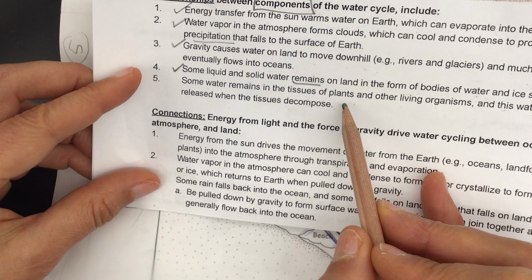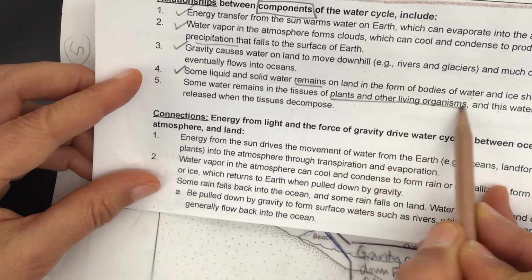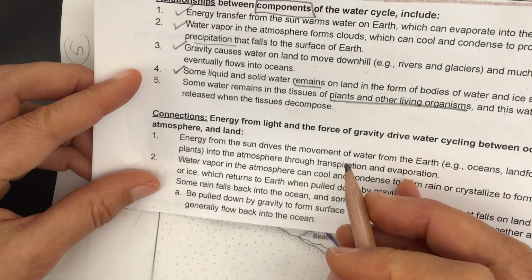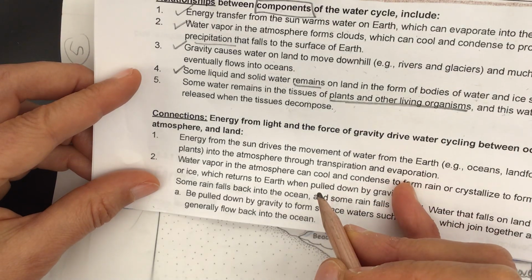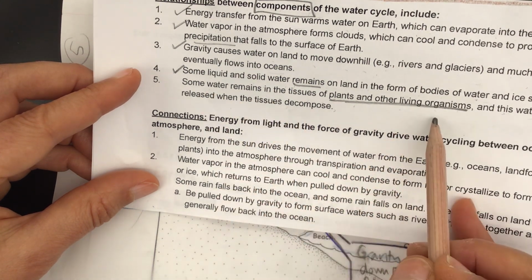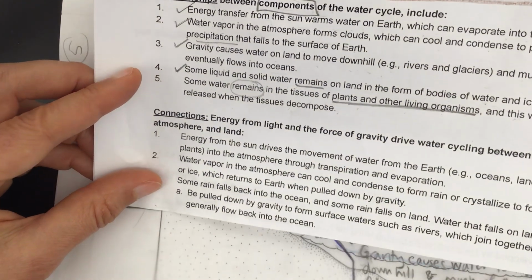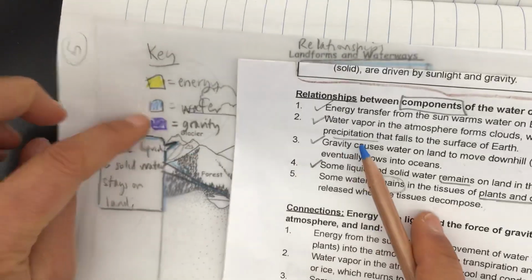So whisper to the person next to you, what is the new component? And other living organisms. Great, so we have this here. Okay, and are we seeing movement, Vivian Bobblehead, are we seeing movement here? Originally, in the first part, some water remains in the tissue of plants. Movement? No, okay. We've got remains here again. So we've got a new component, so we're gonna add it to our key.